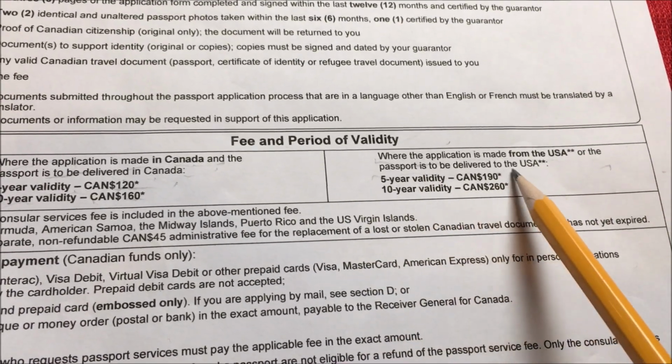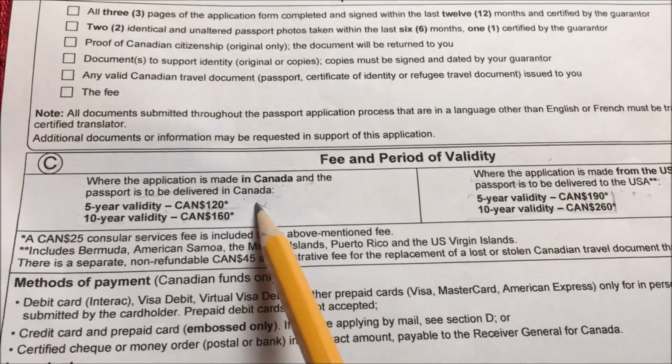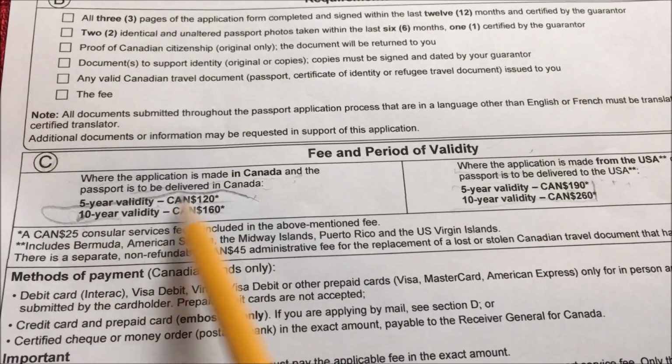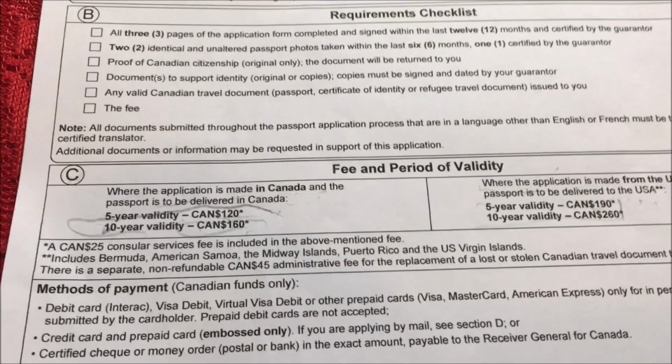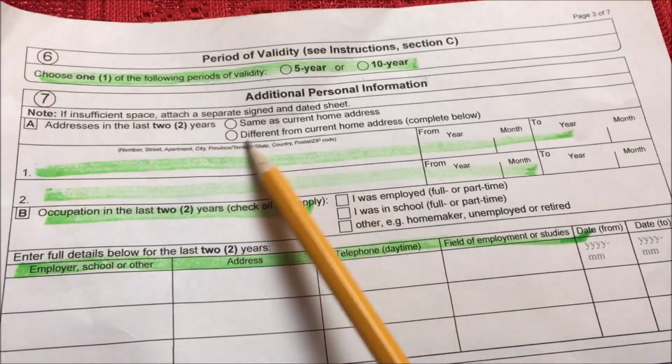You can also pick this where the application is made from the USA or the passport is to be delivered to the USA. 5 years is $190 Canadian and 10 years is $260 Canadian. So in here, guys, I click this 10 years. It's because it's cheaper, and you know what, it's less hassle, right? You're gonna carry a 10-year passport and you don't have to renew your passport every 5 years.